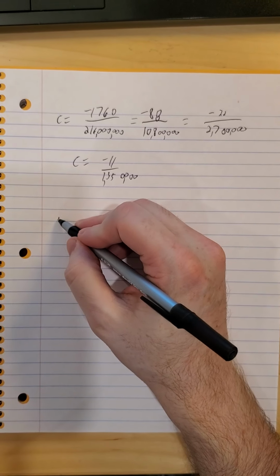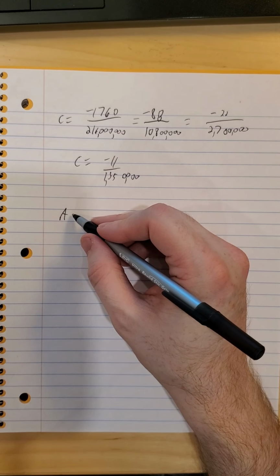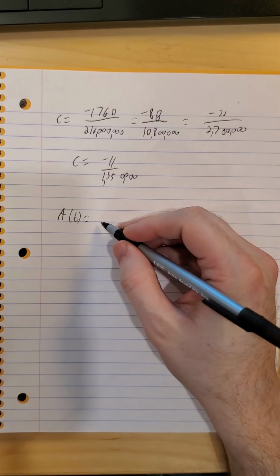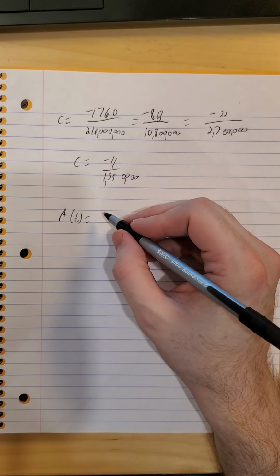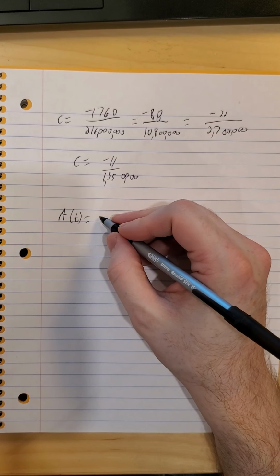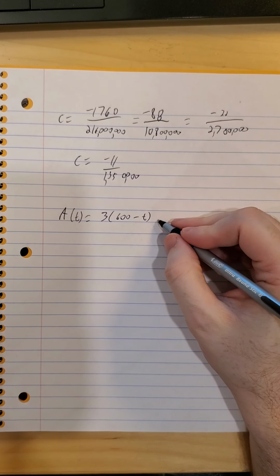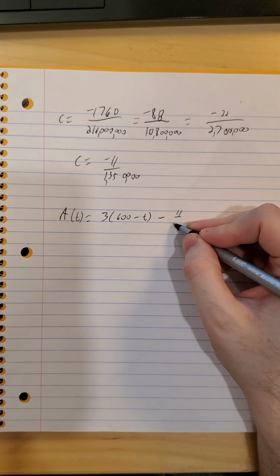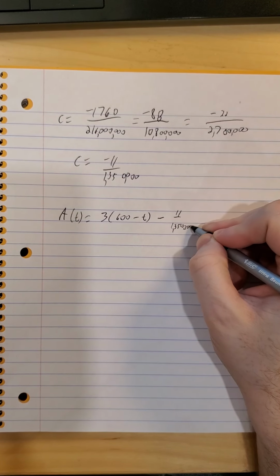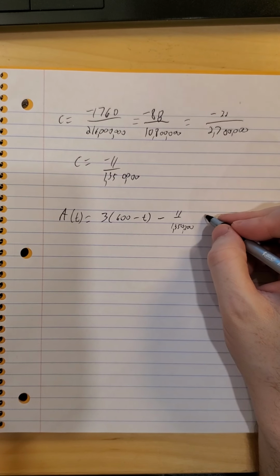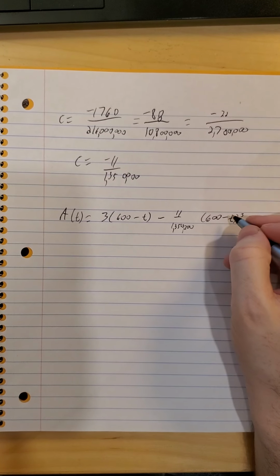So then our A, or A of t, whichever you want to label it as. We can go back to our last version. We have 3 times (600 minus t) minus 11 over 1,350,000 times (600 minus t) quantity cubed.